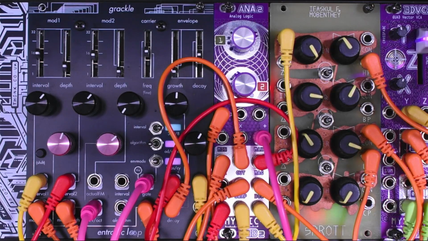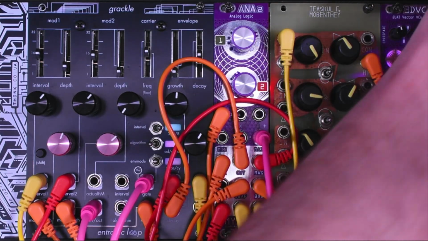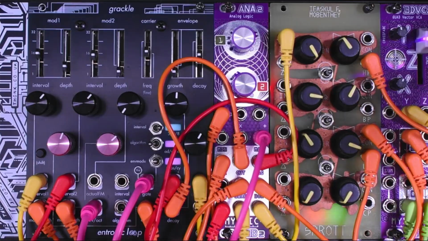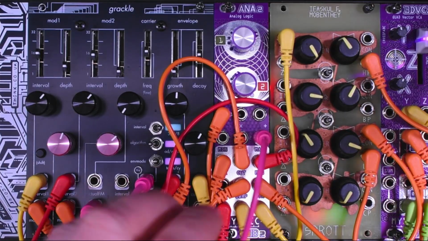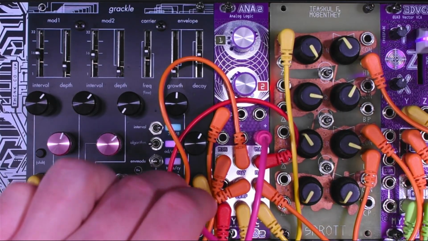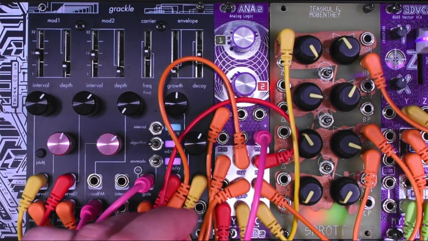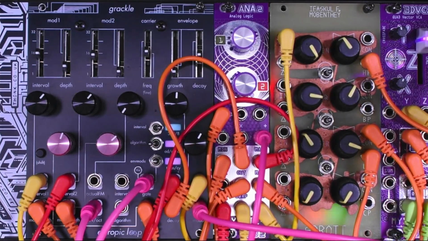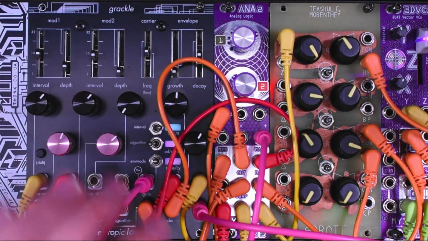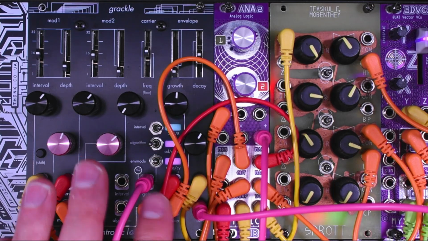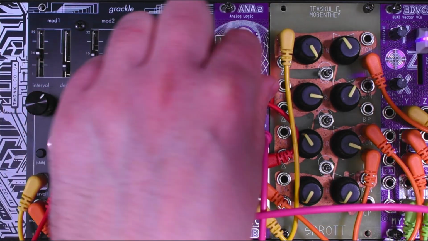I haven't actually done this before filming, but you know what? Just for fun, we're going to try plugging this into our modulation oscillator output. If I can do it without destroying the jacks. Here we go. So now, all of the modulation sources internal to this module are modulating themselves.